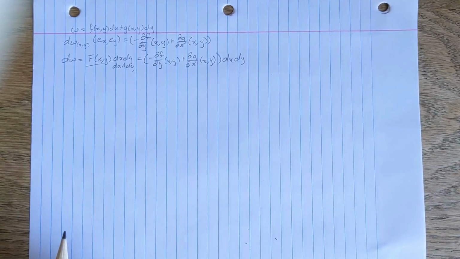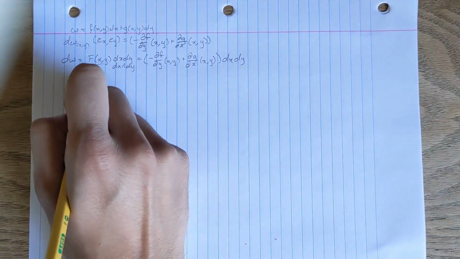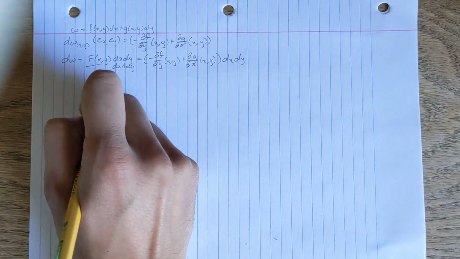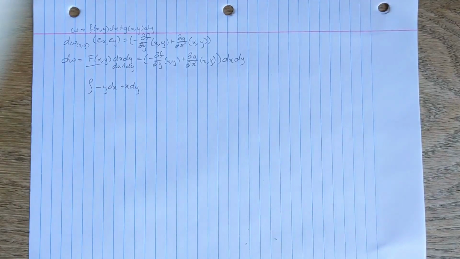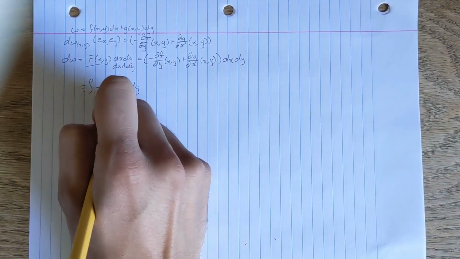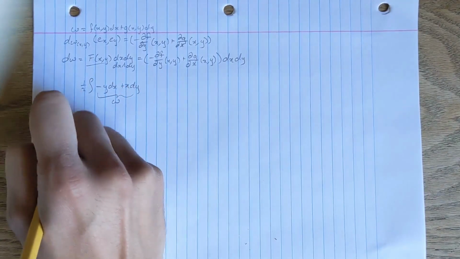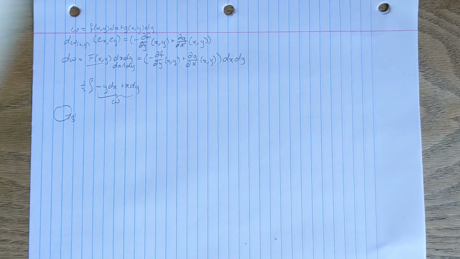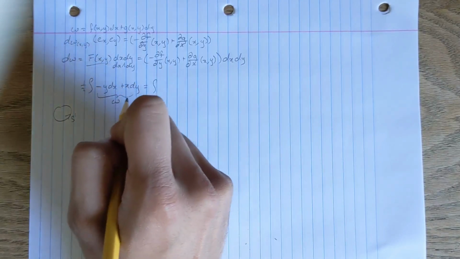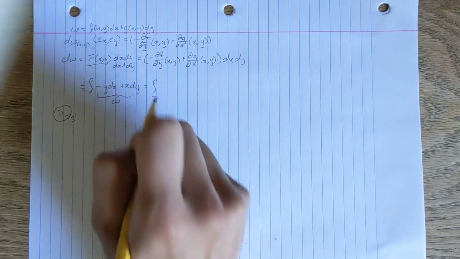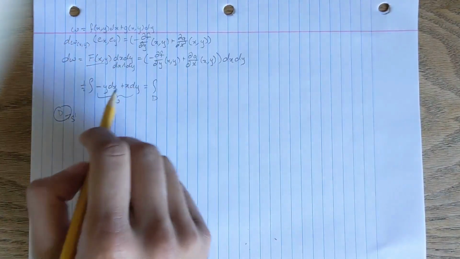And to give you an example of a computation involving this, we can consider the integral of minus y dx plus x dy, and then maybe 1/2 up front. So this is going to be your omega. Let's consider this integral over the unit circle S1. So this is going to be equal to the integral over the interior, let's call it D, of this formula applied to this function.